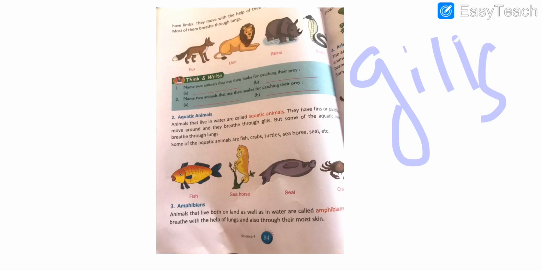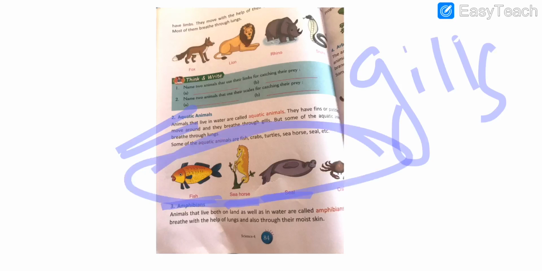Students, the examples of different aquatic animals include fish, seahorse, seal and crab. These are the examples of aquatic animals, and you can name other aquatic animals as well.